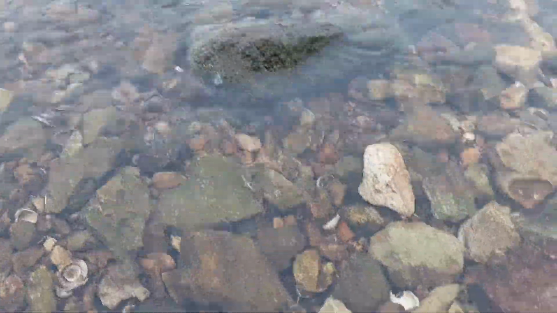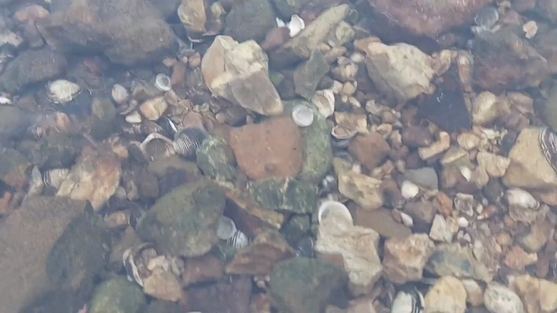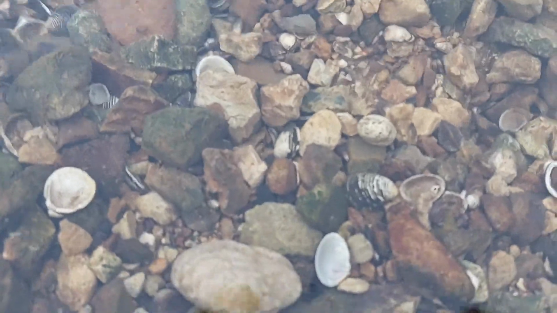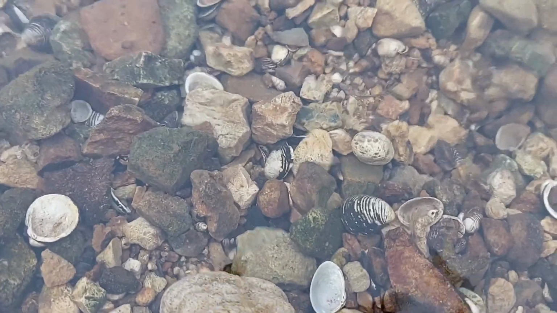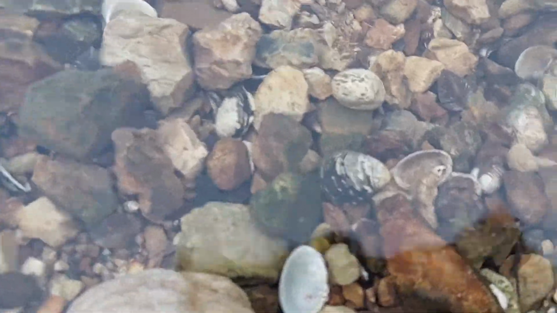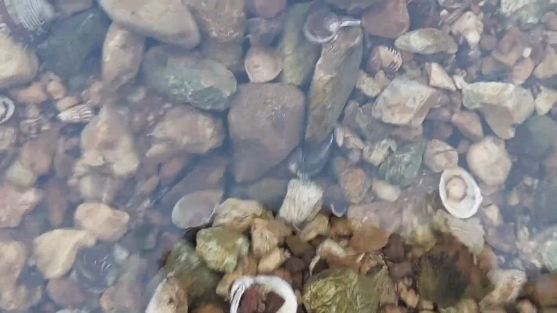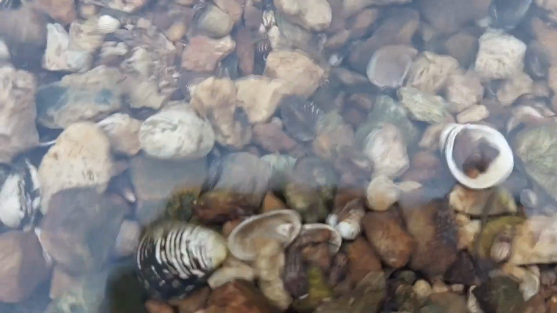There are some more in this creek. You've got a quieter stretch of this creek, the little pool, where you can see these clam shells just sitting there.